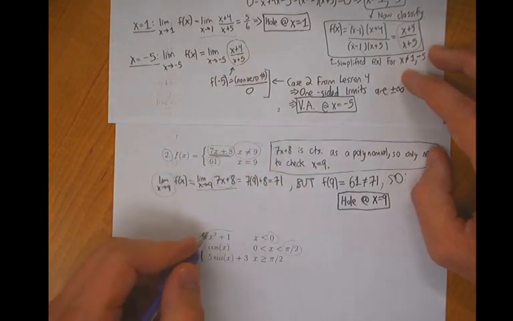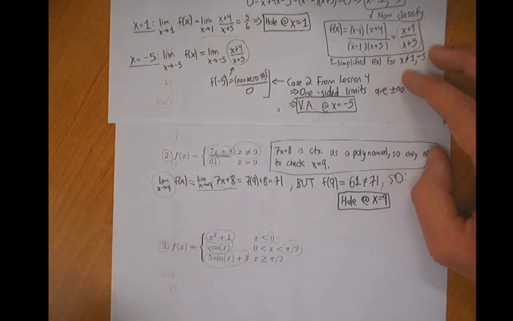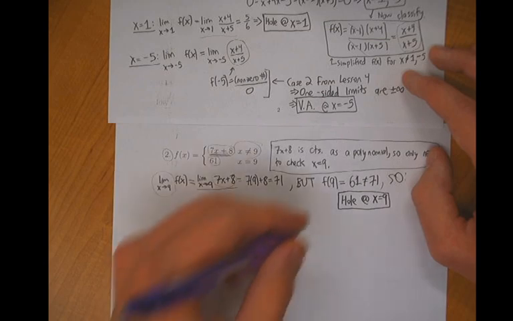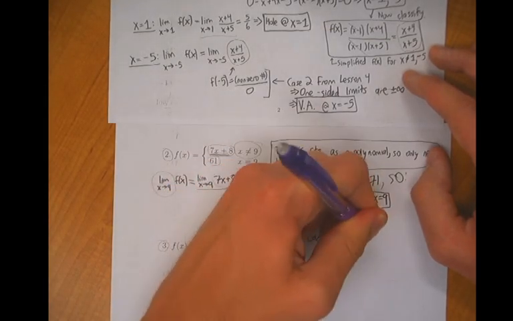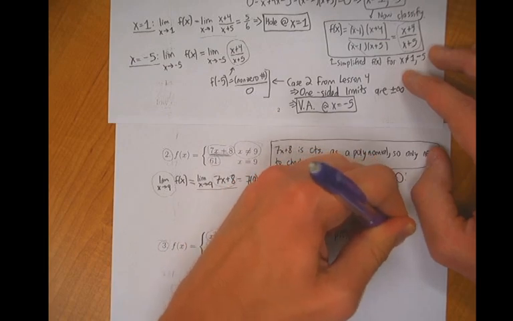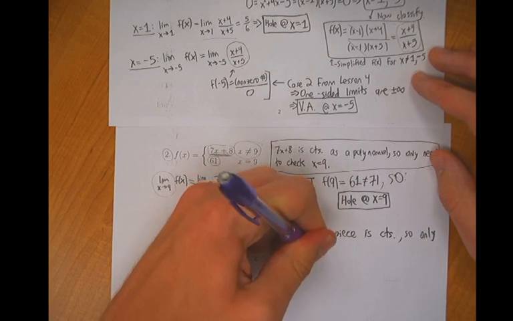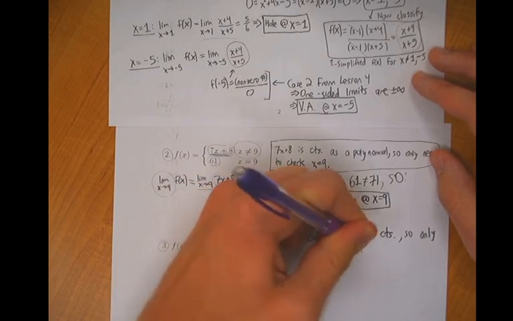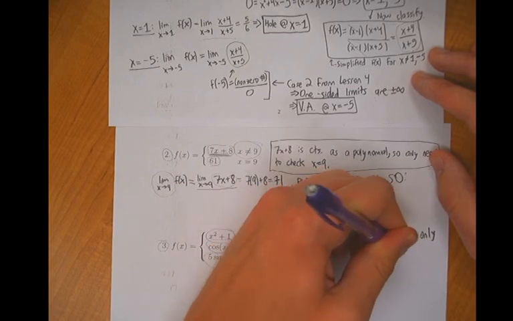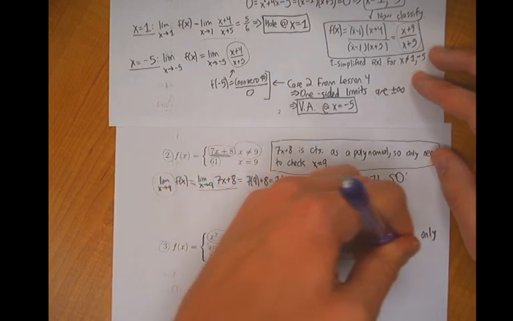The nice thing is, again, each of these functions by themselves is continuous, so we only need to check where they meet up. So each piece is continuous, so we only need to check x equals 0 and pi over 2 for a potential discontinuity here.